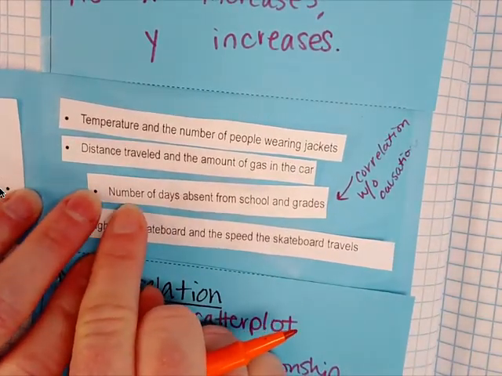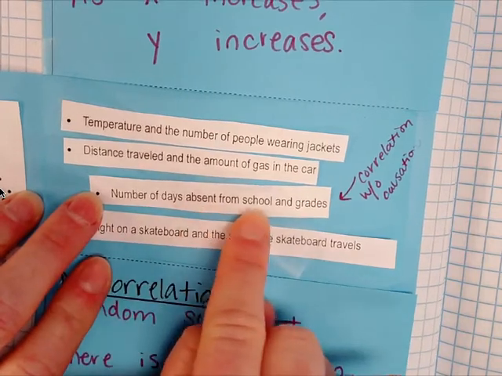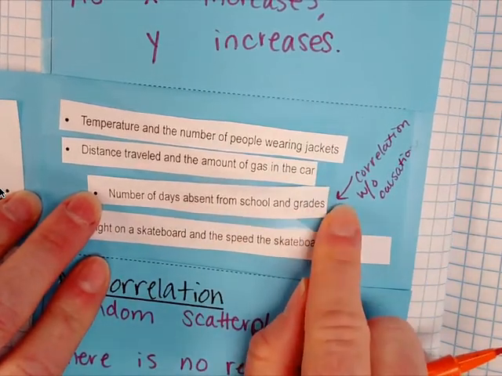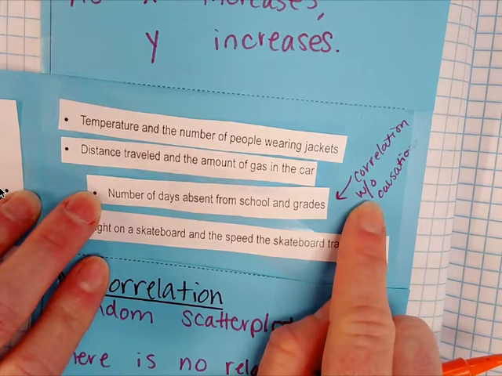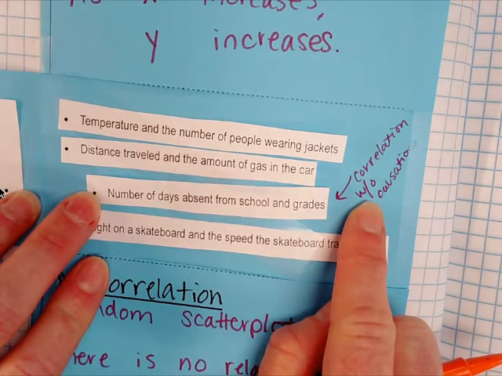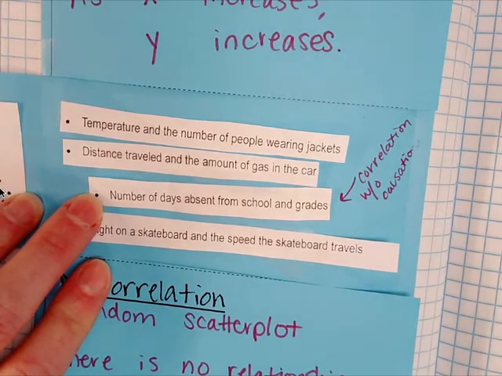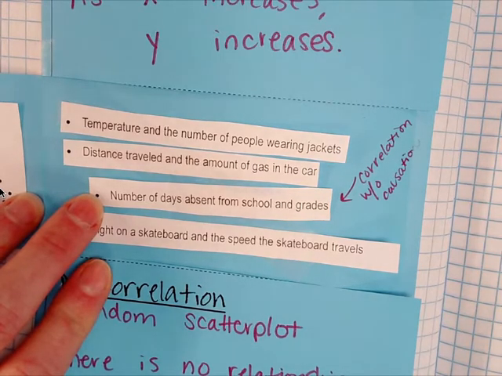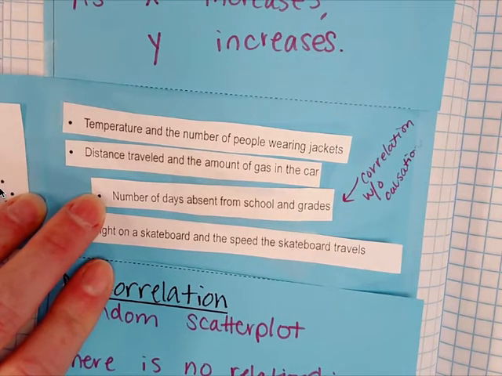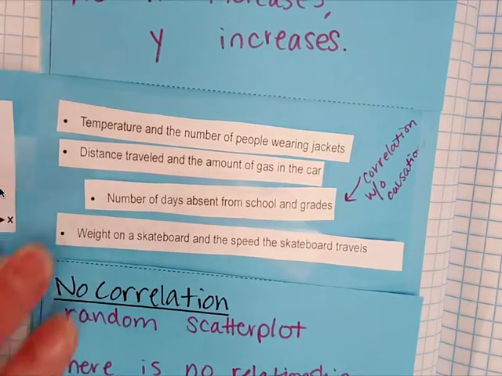So I want you to write out to the side here: number of days absent from school and grades. Correlation without causation. Because what actually causes your grade to go down? Not studying, not doing your work. So if you're absent a lot and you don't do any of your work, that's what's going to cause your grades to go down. Not just being absent.